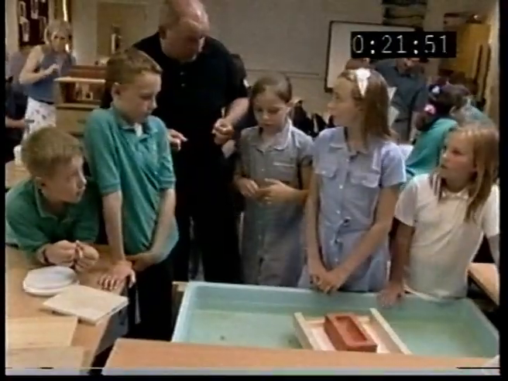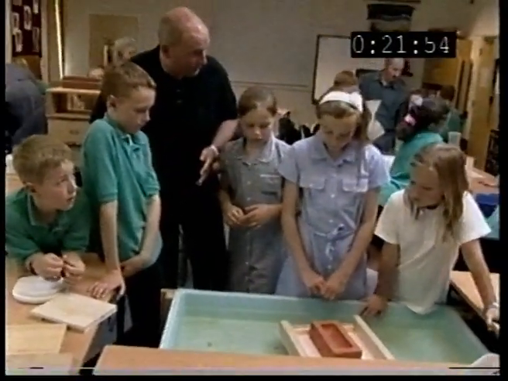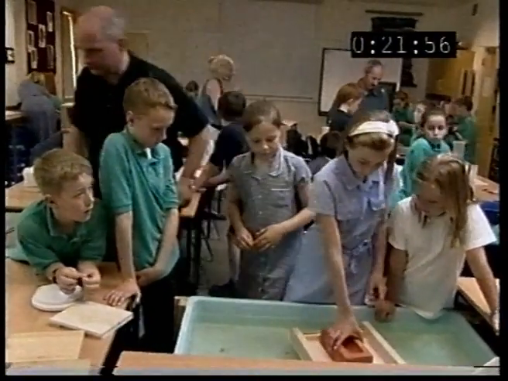What could you use to model like the papyrus? Art straws. You could use something like art straws. That'd be really good. Okay. Well, perhaps next week we'll get on to that. Otherwise, well done. It's really good.